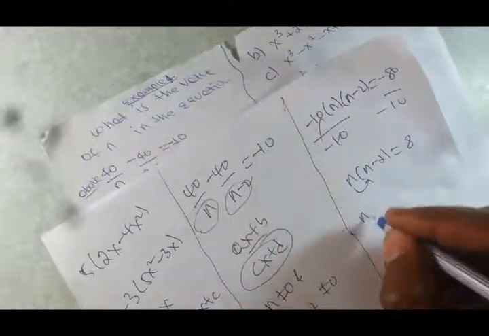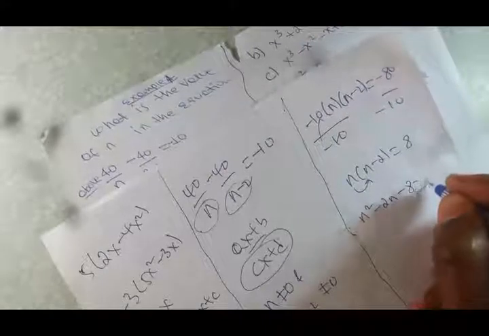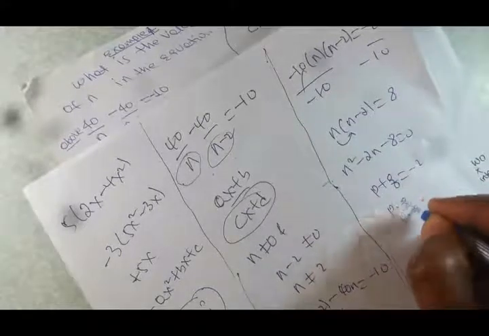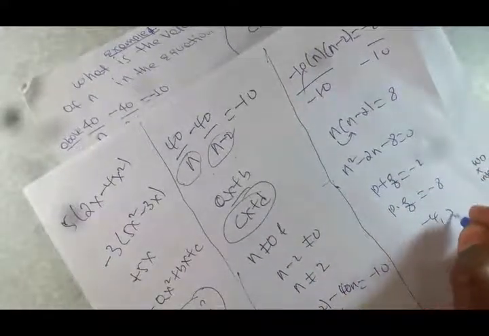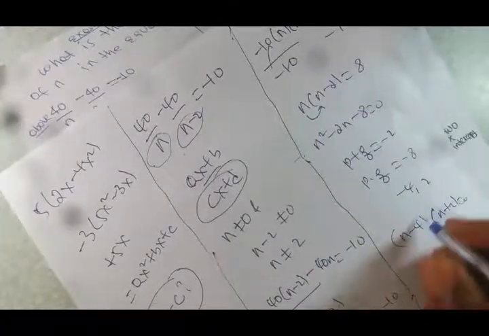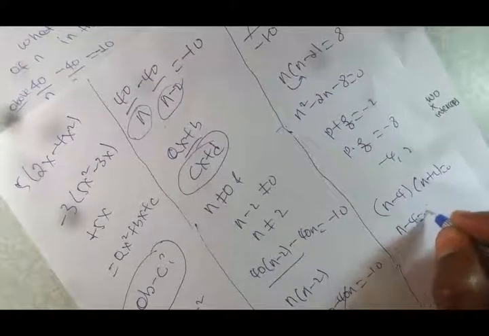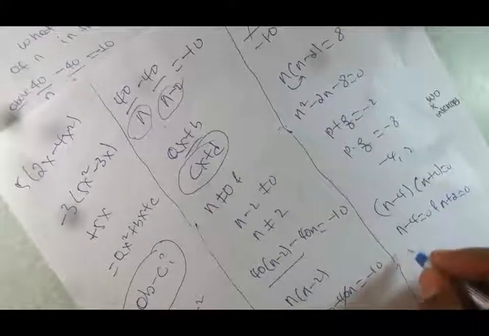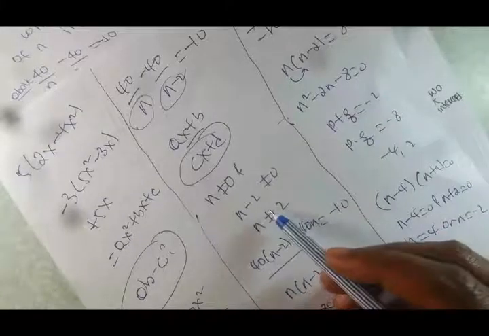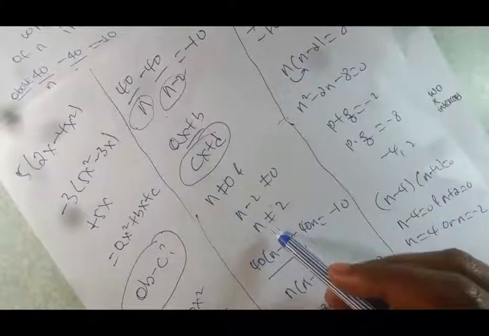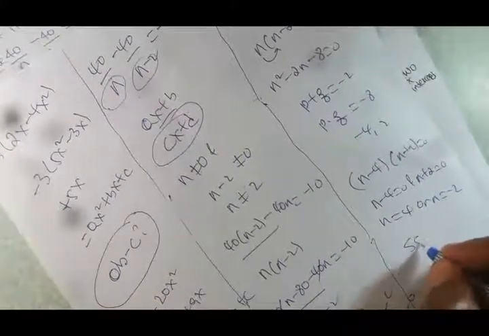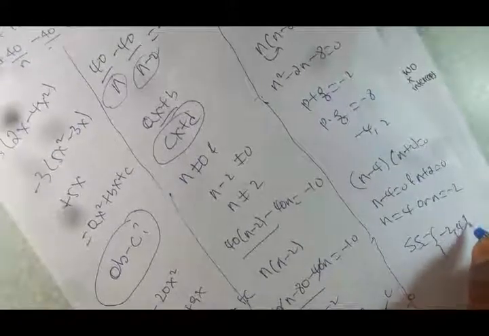Therefore when we multiply, n square minus 2n minus 8 is equal to 0. When we sum up, it will give minus 2. When you multiply, it will give minus 8, minus 4 and 2. Therefore n minus 4 times n plus 2 is equal to 0. N minus 4 is equal to 0 and n plus 2 is equal to 0. N is equal to 4 or n is equal to minus 2. But we have already defined that the value of n must be different from 2. Therefore n is equal to 4 and n is equal to minus 2 will be the solutions. Solution set will be minus 2 and 4.